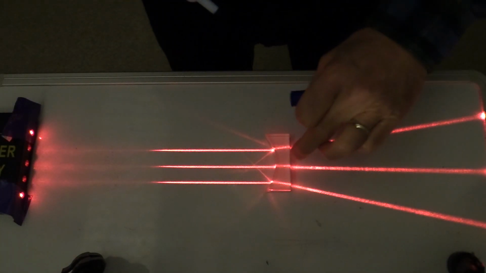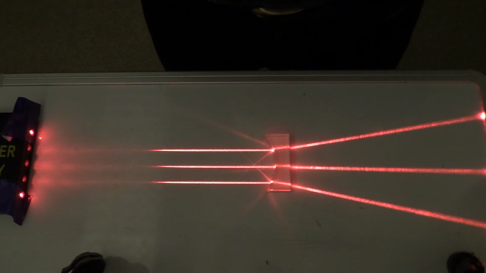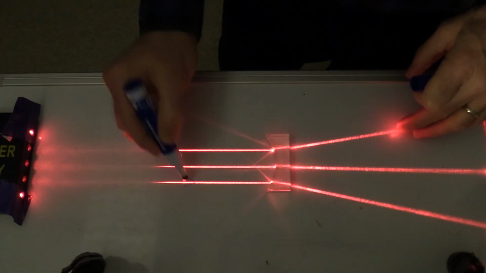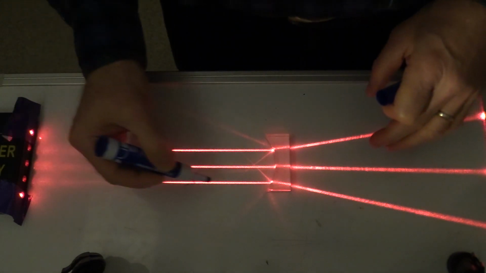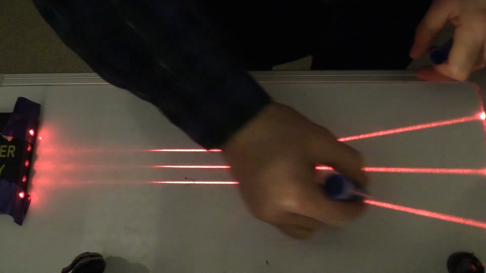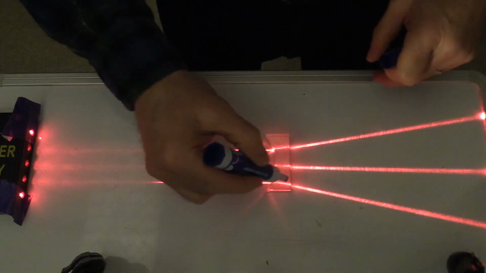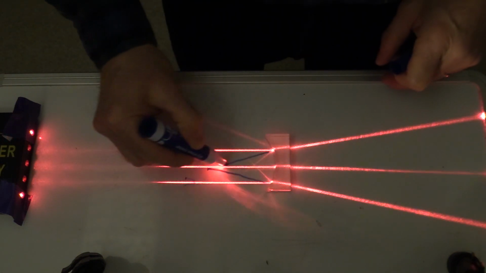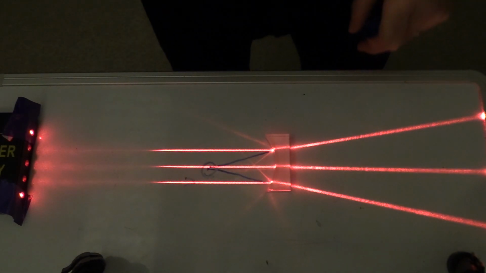So one way to think about the action of a diverging lens like this is, the light is really going from this side to this side. But if you imagine back projecting these three rays, they would meet at a point about here.